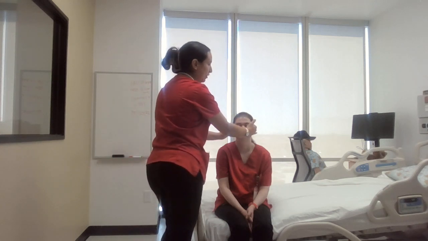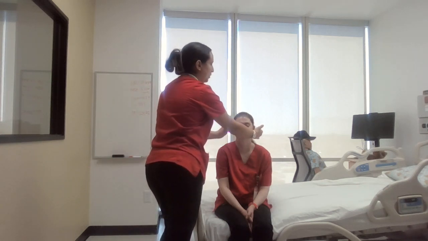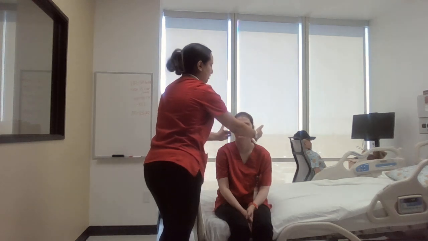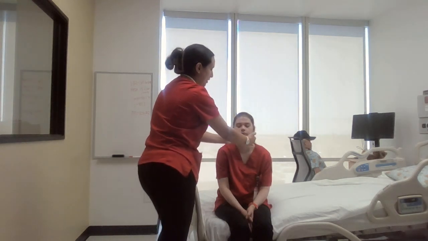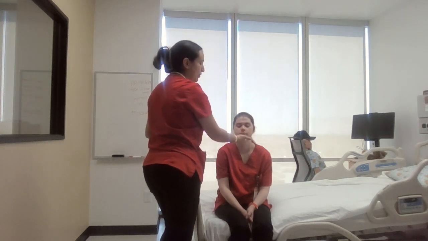I'll do the pre-auricular, any tenderness? No. Post-auricular? No. And occipital, any tenderness? No. Tonsillar? No. And submandibular? No. And submental? No. So no tenderness or inflammation in any of the lymph nodes.